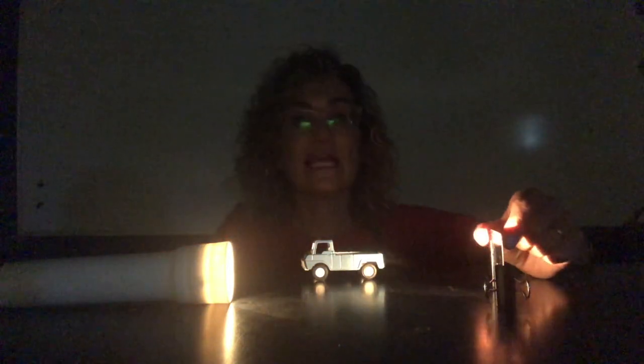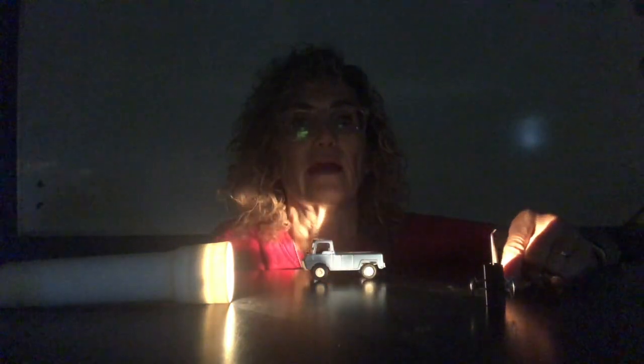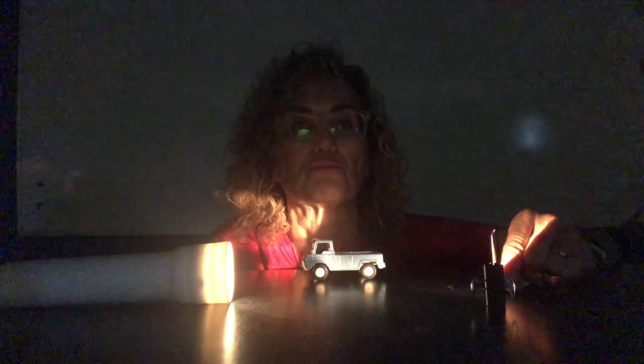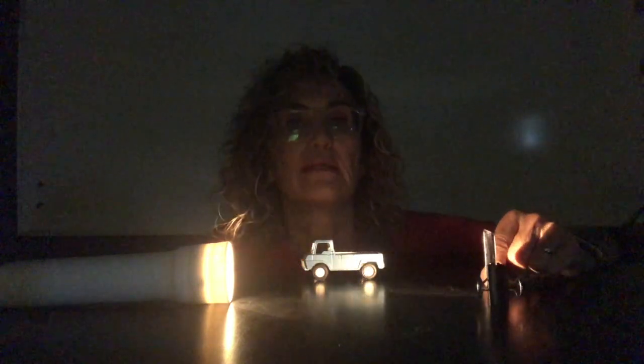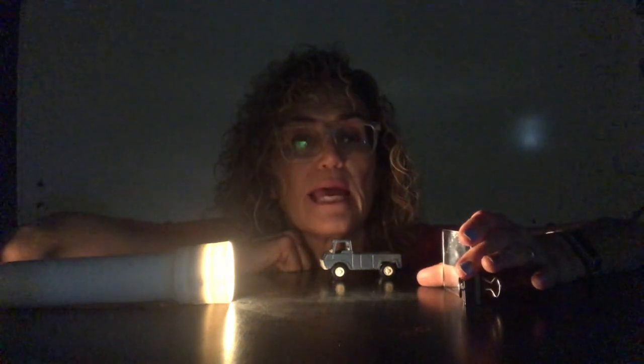If I continue turning the mirror, now the light is off of the truck, and now it's on me over here. But if I continue moving it back, there it is on the truck. So the mirror must be in front of the flashlight in order for the light to bounce off. If I don't have the mirror there, my truck cannot get the light from the flashlight or from the mirror.